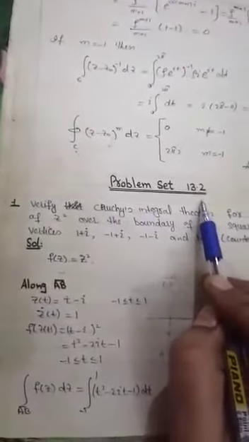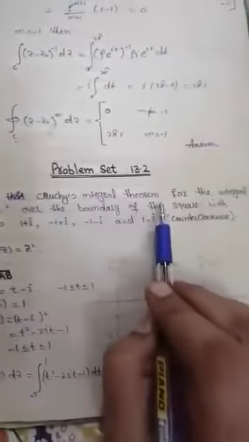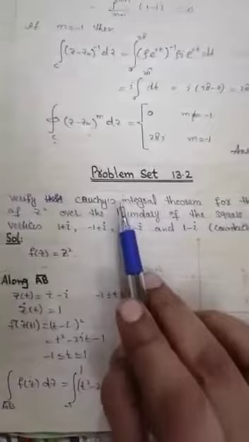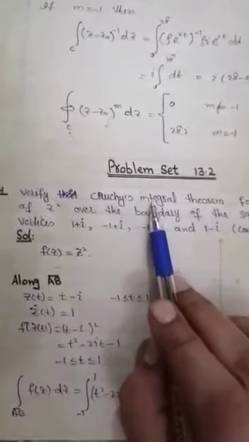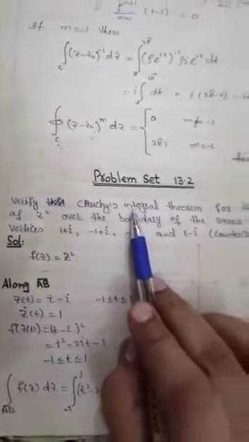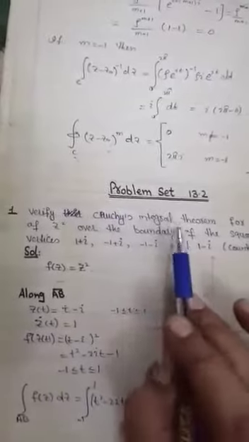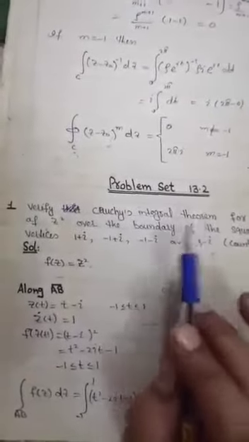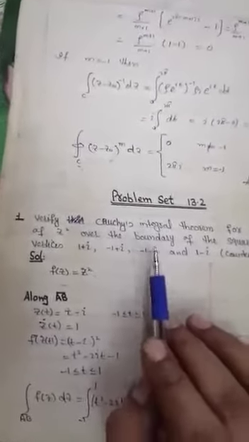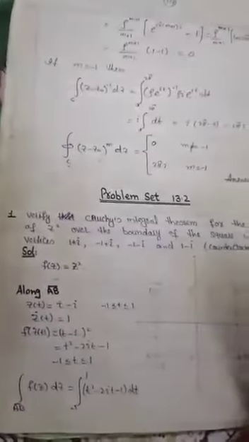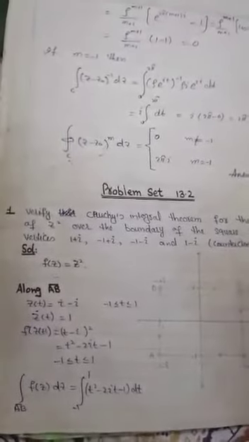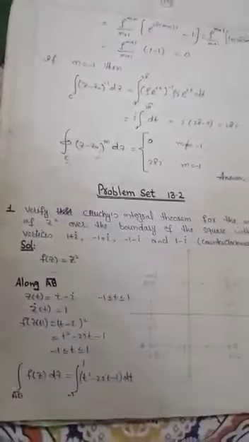Now the problem set 13.2. Verify Cauchy integral theorem. What is the Cauchy integral theorem? The Cauchy integral theorem is: if the function is analytic and the path is closed, then the answer is always equal to 0. This is the Cauchy integral theorem. We want to verify it, meaning we want to prove it by path. Now we will solve by path, and by path also this will come out as 0, then it will be verified, okay.